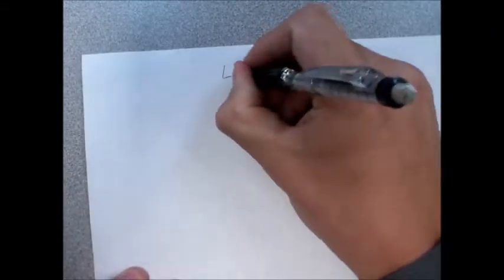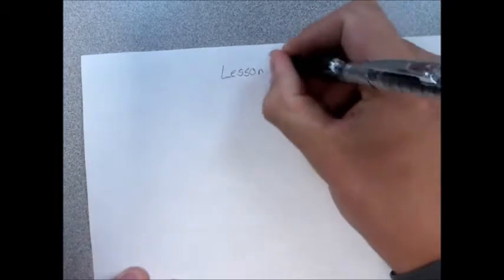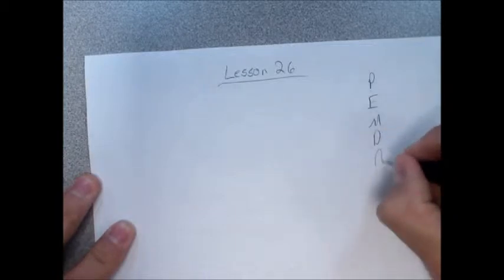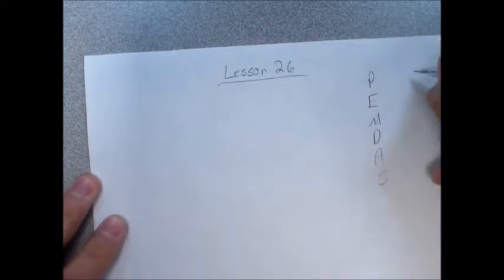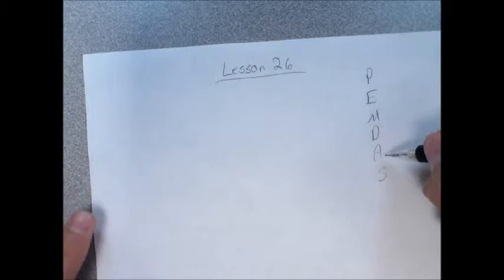Okay, so we're doing lesson 26, solving multi-step equations. Just continuing off of what we've been doing the last 3 lessons, so it should come second nature. As a reminder, when you solve multiple step equations, you end up doing PEMDAS backwards. But let's write this down, P-E-M-D-A-S. Parentheses or grouping symbols, exponents, multiplication, division, addition, and subtraction.